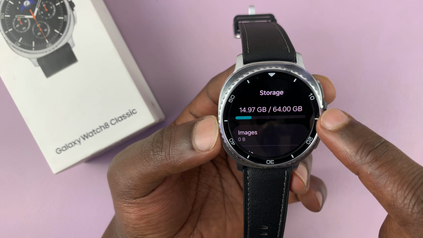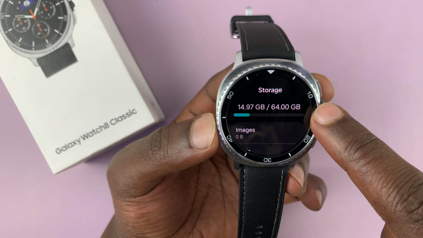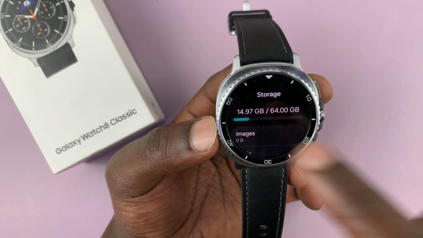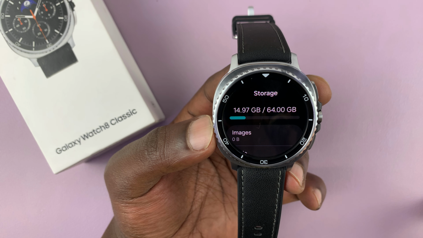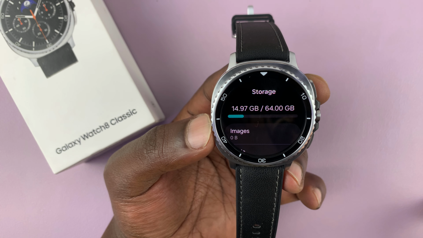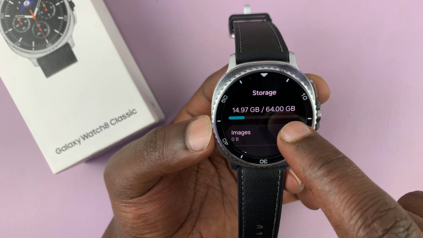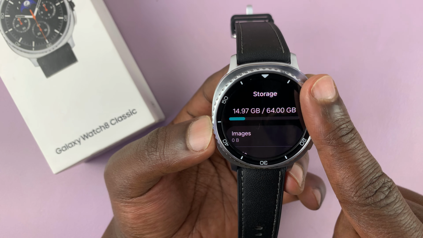So you can see that this is a 64 gig watch, which is the total capacity. And we've currently used 14.97 gigs. So that's almost 15 gigs that's already been used. And the balance is the difference between 64 and what you've used.